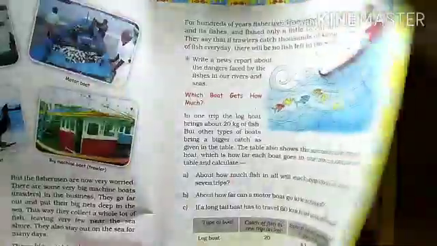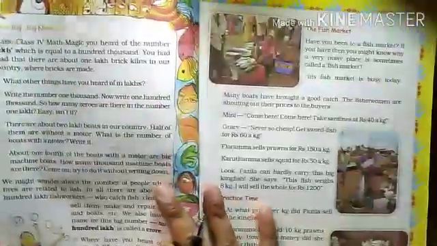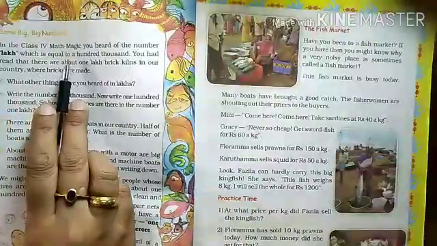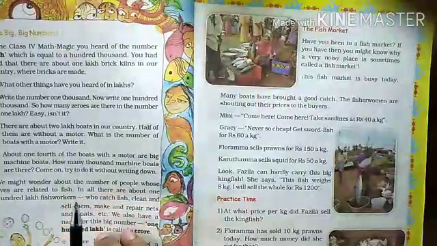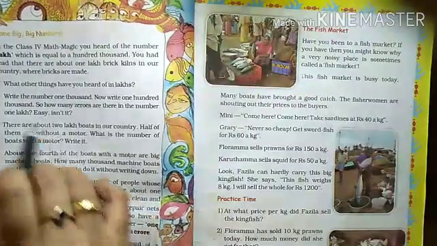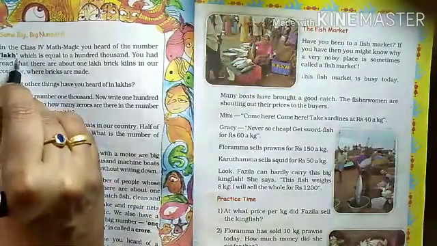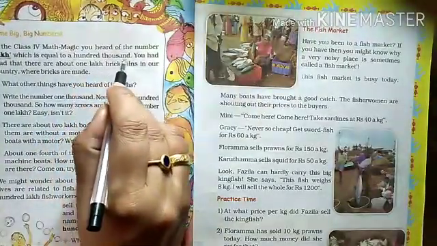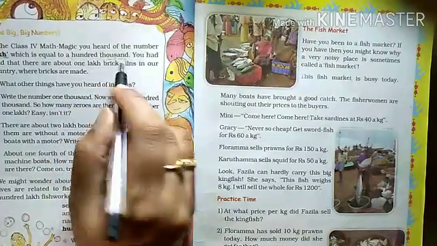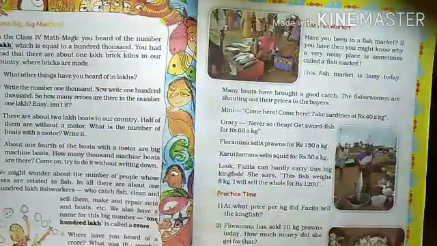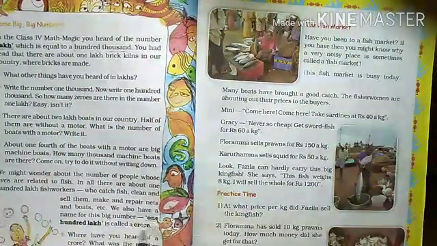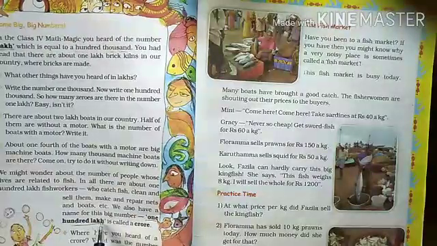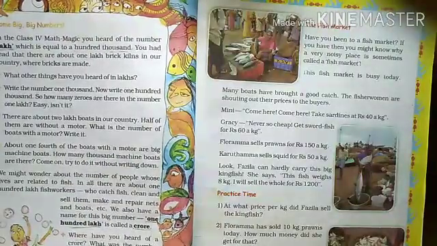And one more thing, children, in page number 10 you can see big numbers. Here you want to learn some more things, that is what is a lakh. You know what is a lakh? We studied a lakh is equal to 100,000. And here you want to see 100 lakh. 100 lakh is called a crore.